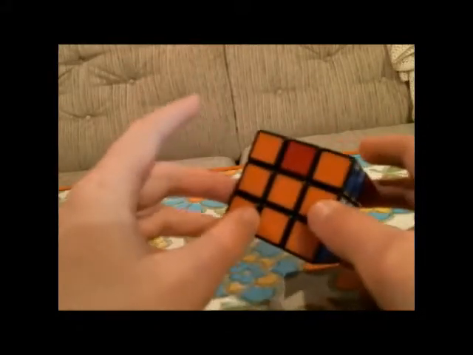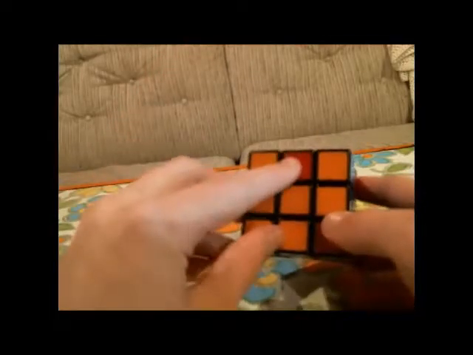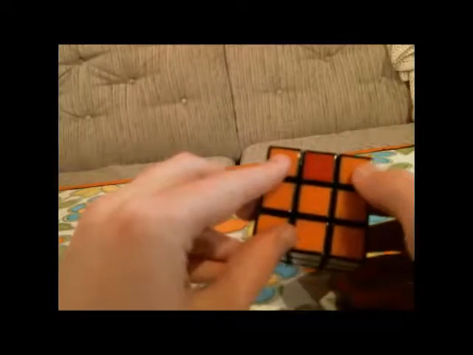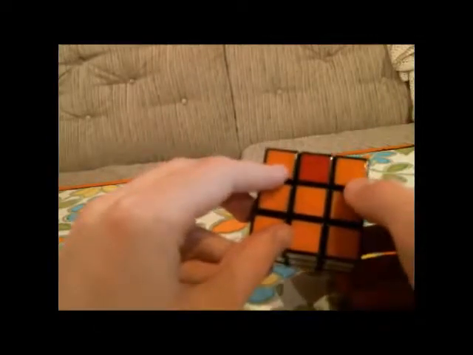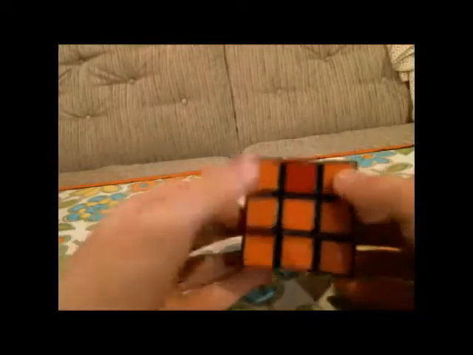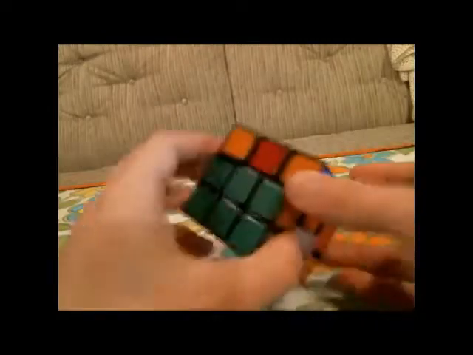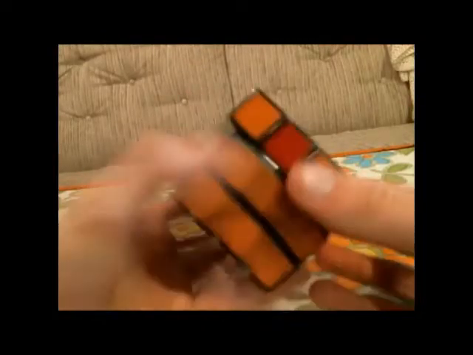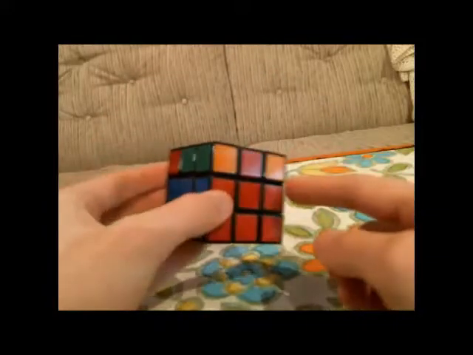So headlights would be where you have an edge, sorry, that's beside two corners of the different colors, or the two corners are the same color, but they're different from the edge. So no matter where you hold it, it's still headlights. They call it that because when you line up like this, it kind of looks like a car's headlights.